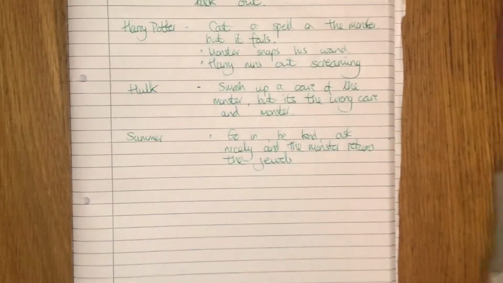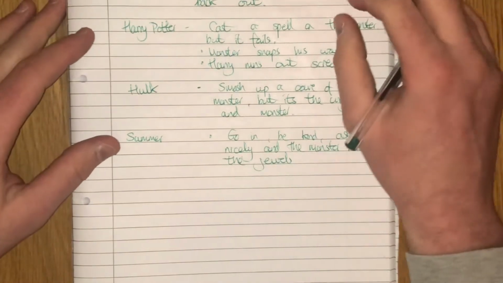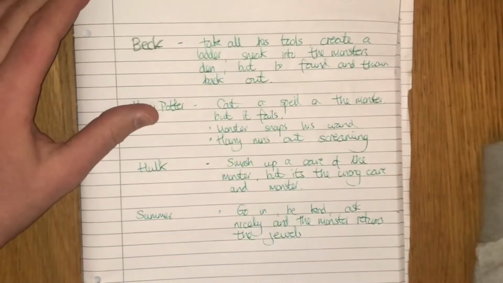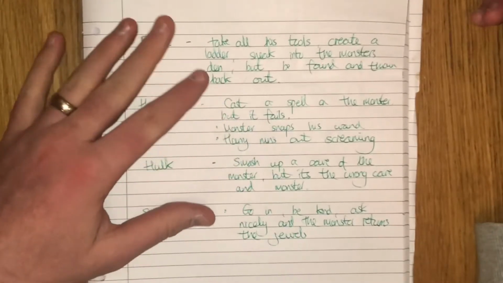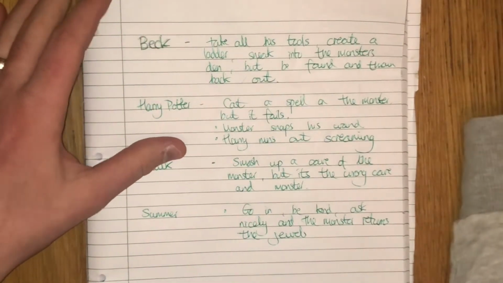Then Summer, she's kind, she's gentle, she's going to go in and just be kind and ask nicely, and the monster's going to return the jewels. Now, once you've got your plan together, and like I say, that's taken me 4 minutes, this activity is going to take you a longer time than a normal afternoon, but that's why I've cancelled arithmetic. And it's hopefully quite a fun one.